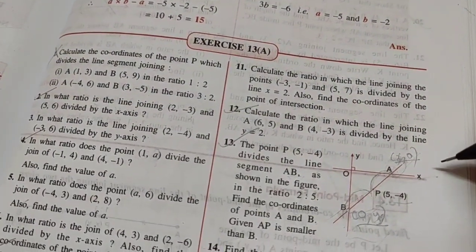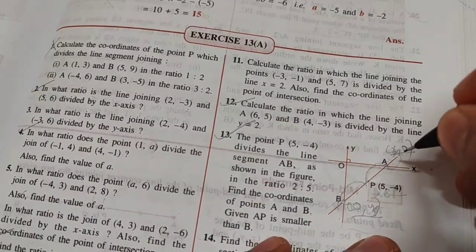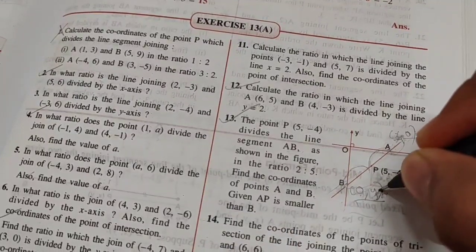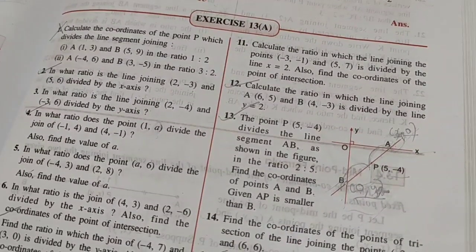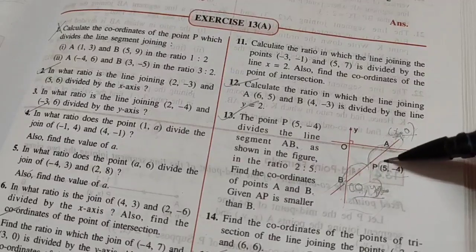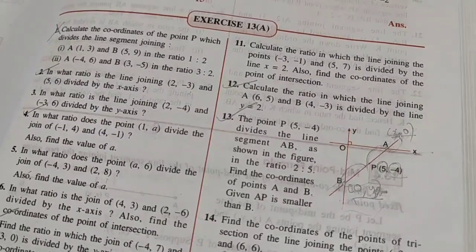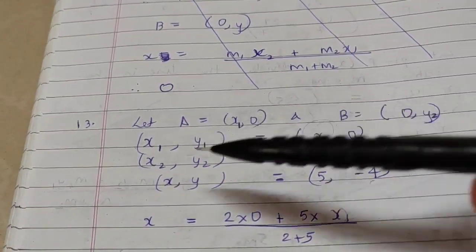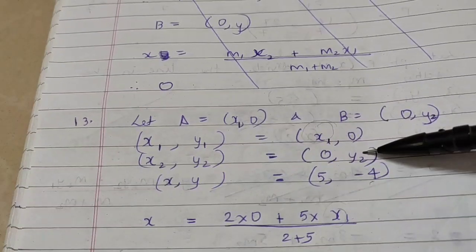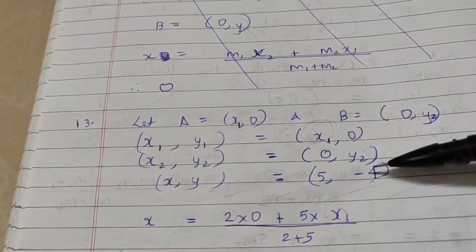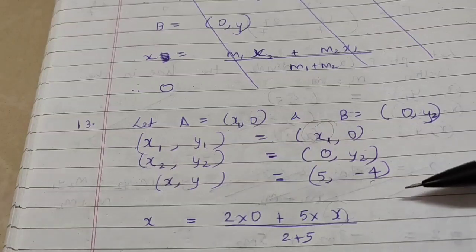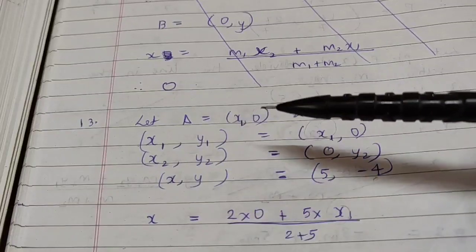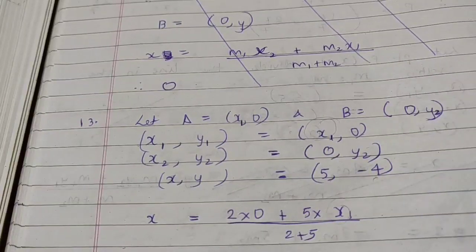Take this as x1 and take this as y2, and 5 is the value of x and minus 4 is the value of y. Look at all this data. So x1 y1 is x1 comma 0, x2 y2 is 0 comma y2, and x y is 5 comma minus 4, that is point P. So diagrams are very important, otherwise we get confused between x and x1 and x2. Keep looking at the diagram.